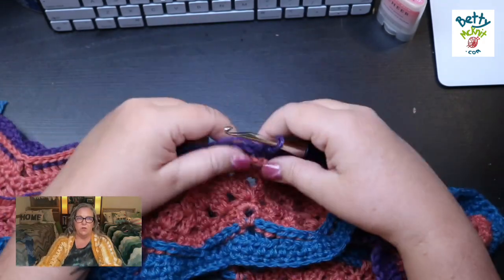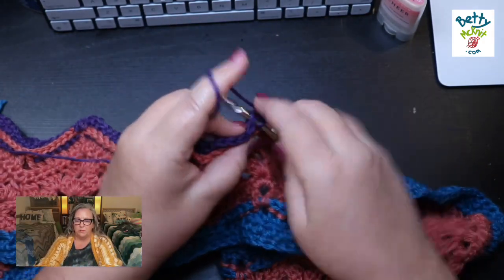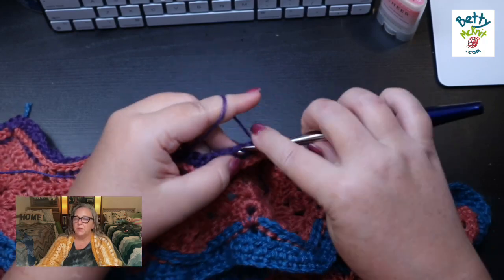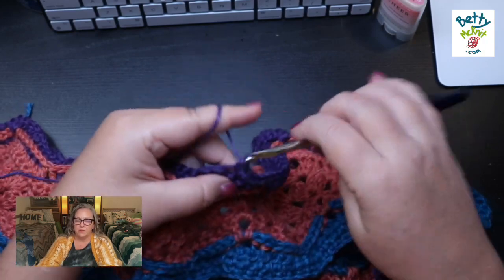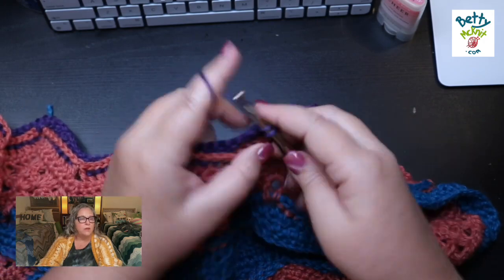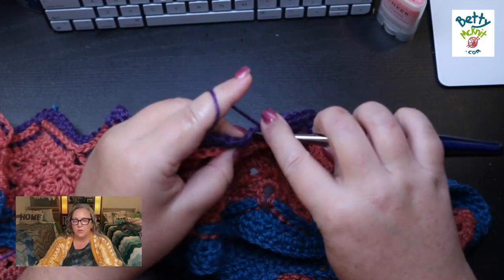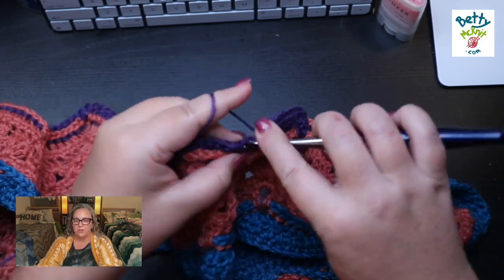Oh, I'm not as far along as I thought because it's folded up. I'm about halfway across the row. I've been doing nothing but treble crochets all day.